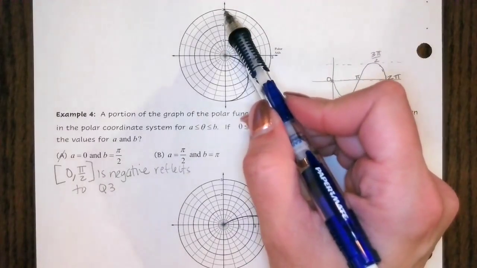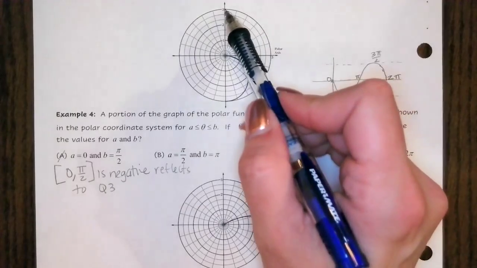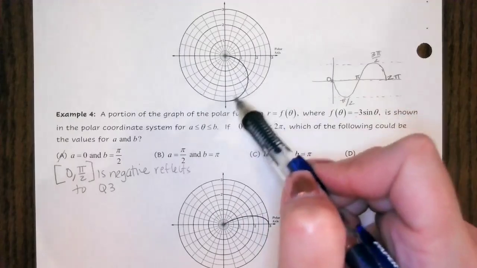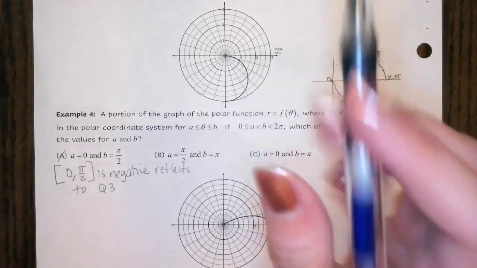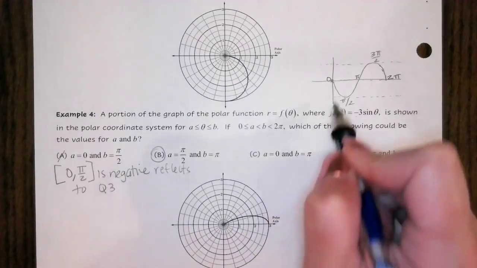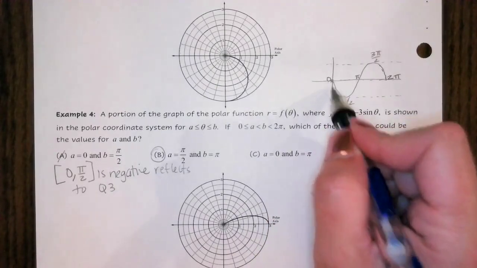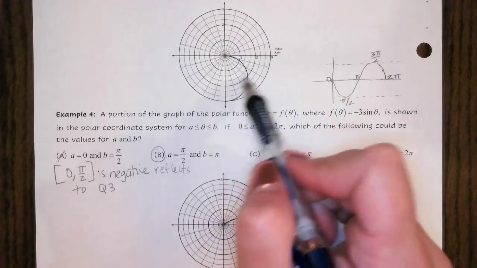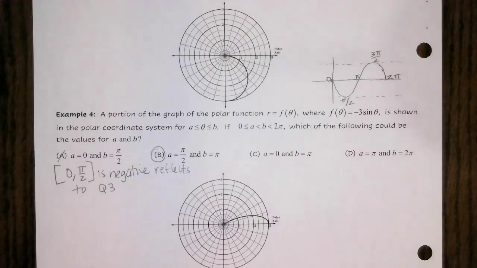And so if we think about our pi over 2 to pi right here, they are negative, and so they would reflect and they would be right here in this quadrant. So now we know it is that part right there. I will show you a little bit more just to continue with that. In this case, from 0 to pi wouldn't work because we did have the negative values here and the negative, but then that would be a part here and a part here, so that doesn't work.